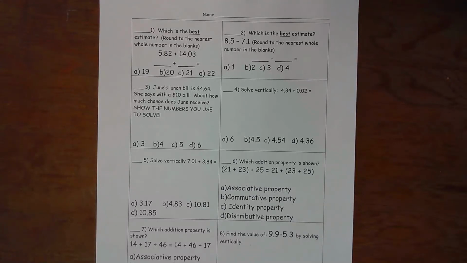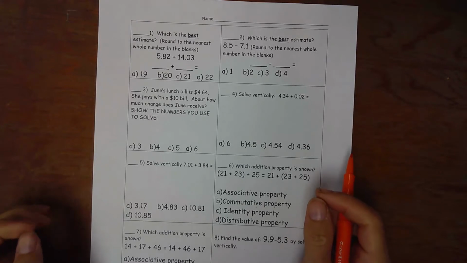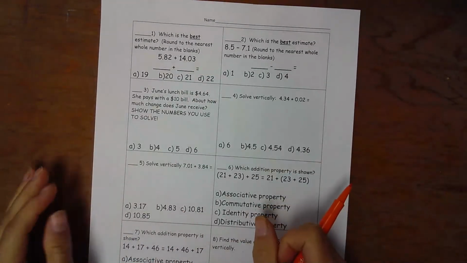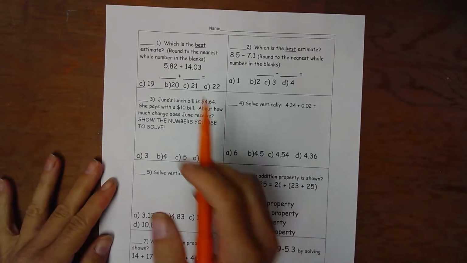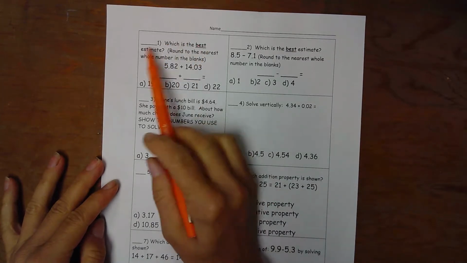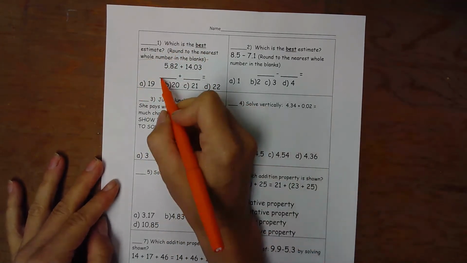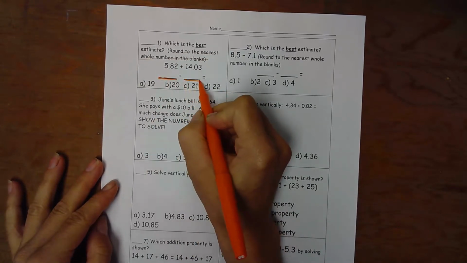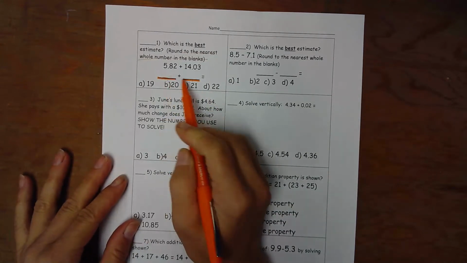This is what the test looks like. You may do the test in any order, but I'm going to talk it through right now from beginning to end. Make sure you pay attention to the directions because this is truly what I am looking for. Number 1, when it asks you for the best estimate, read the directions carefully. You must fill in numbers in both of these blanks. That is part of your score.